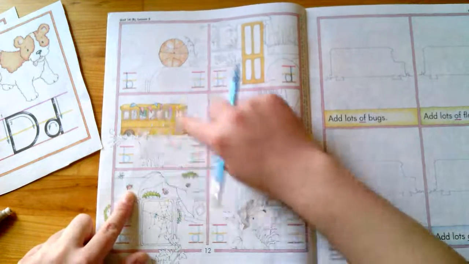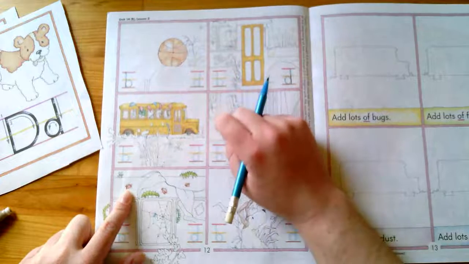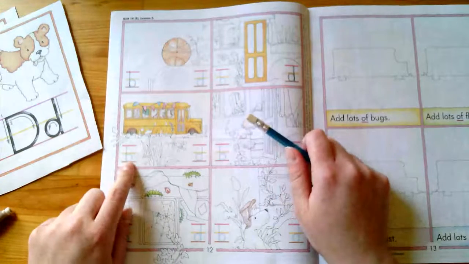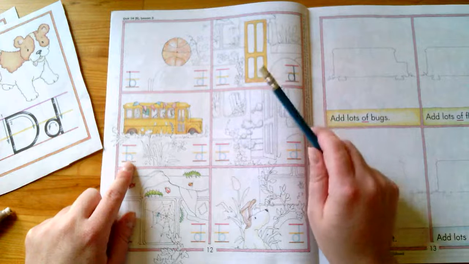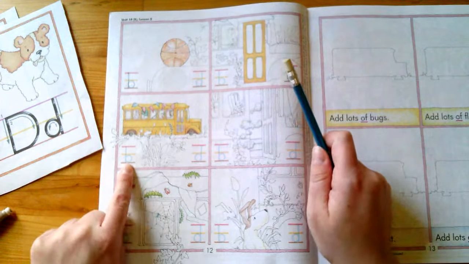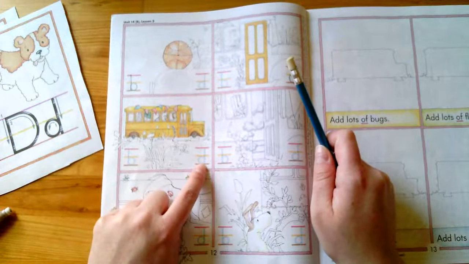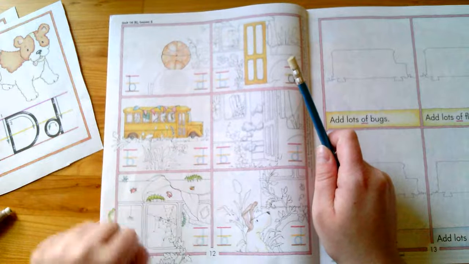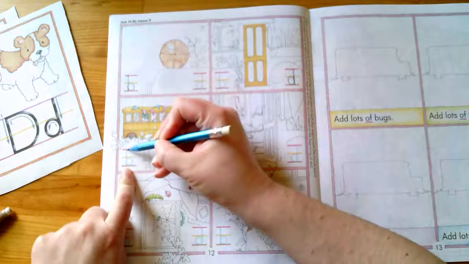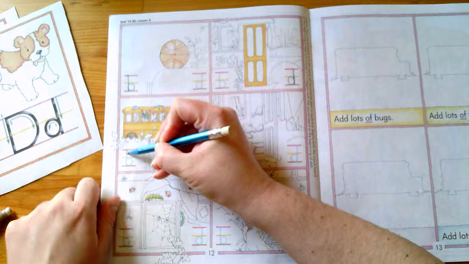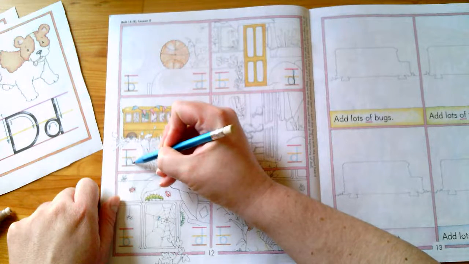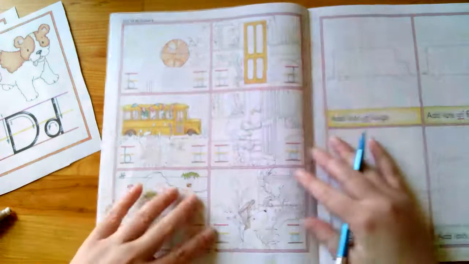What is colorful in this picture? The bus. So are we going to say bus? Say bus. Are we going to trace b or d? B for bus. Start at the top, pull down to the chocolate line, curve or trace up and curve around and back down.